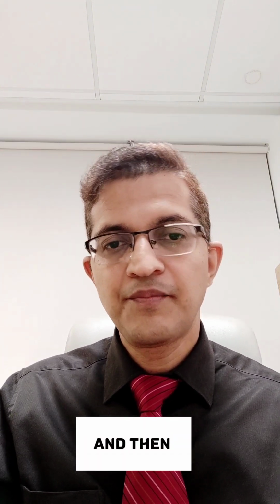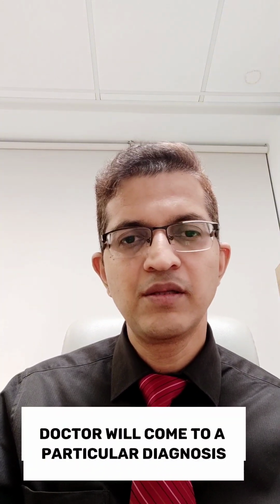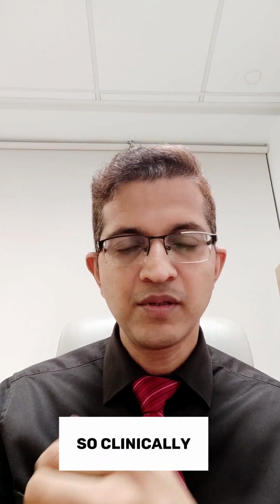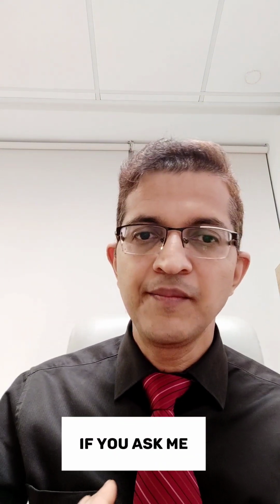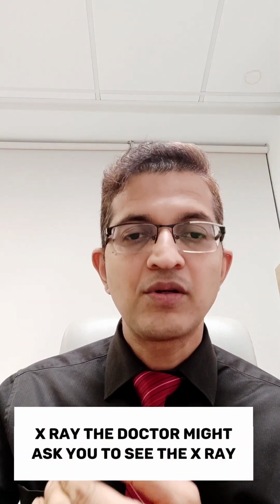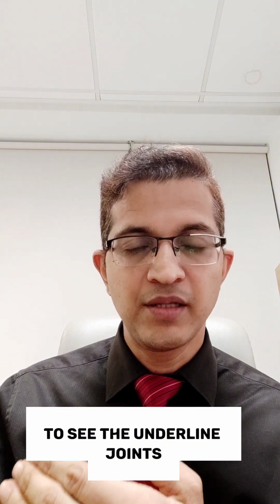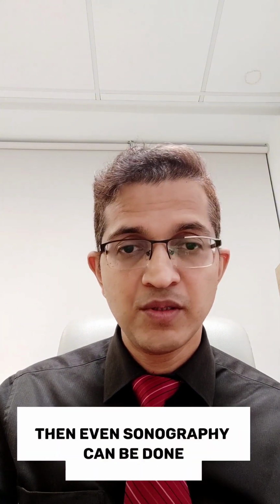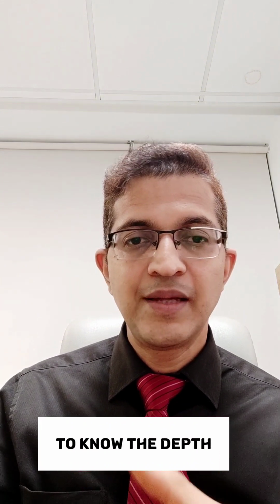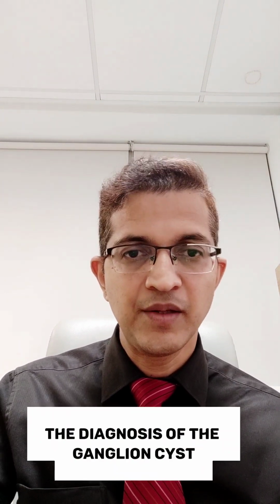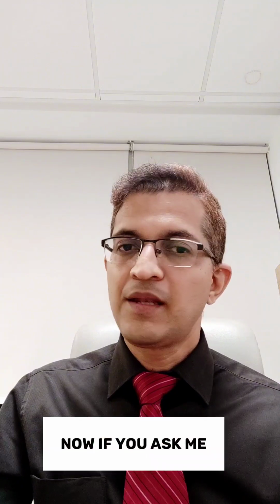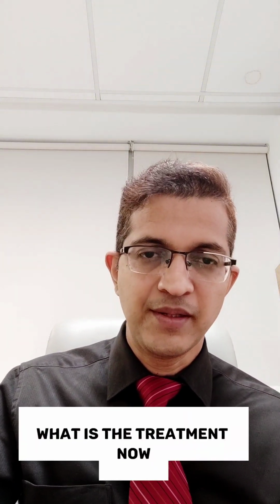And then the doctor will come to a particular diagnosis, in which most commonly in this area the ganglion cyst is common. So clinically the doctor will initially diagnose it as a ganglion cyst. As for the investigations, an X-ray: the doctor might ask you to get an X-ray to see the underlying joints, the condition of the joint. Then even sonography can be done, to know the depth and size of the swelling, and usually these investigations are enough to confirm the diagnosis of the ganglion cyst. Now, if you ask me what the treatment is?